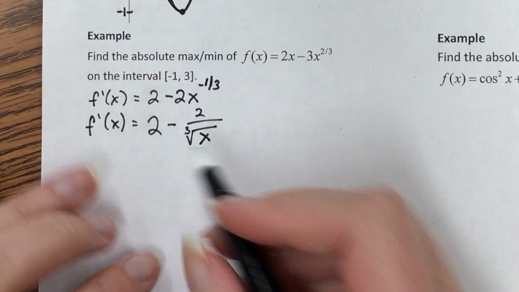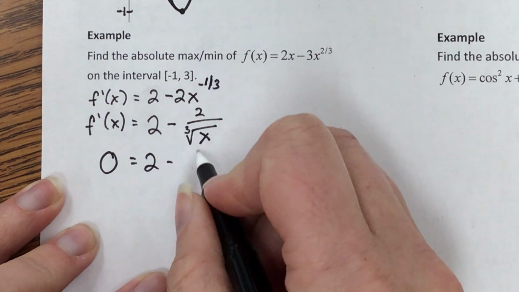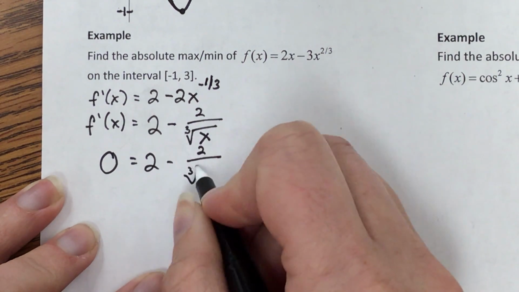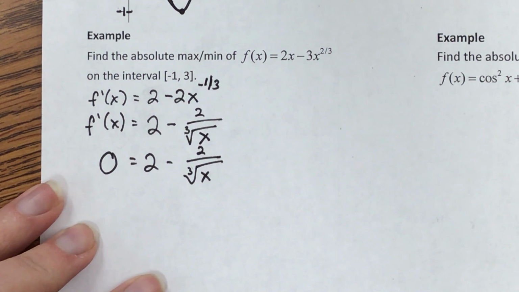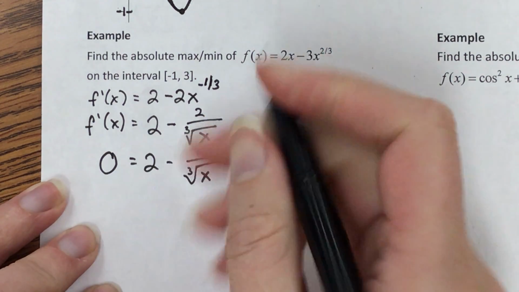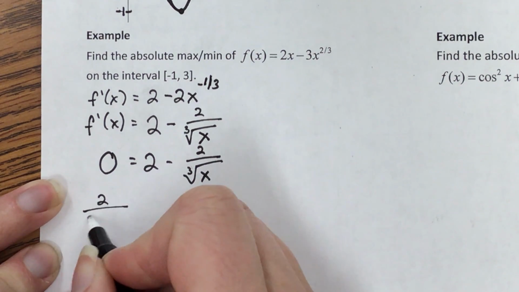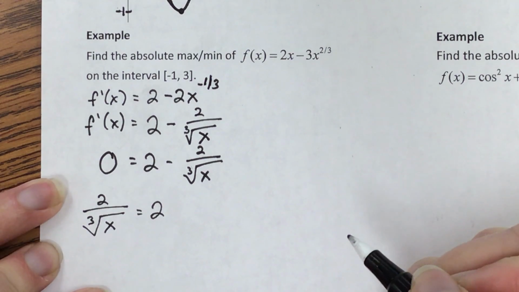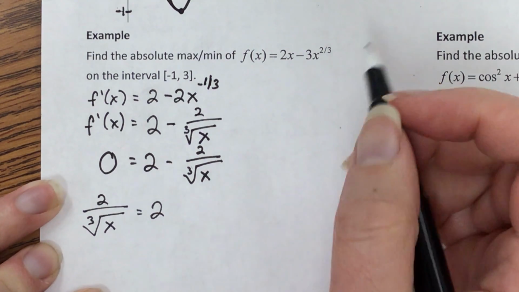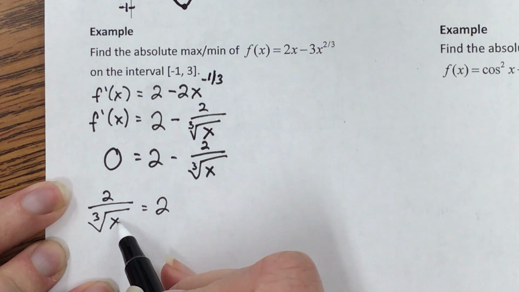Now, if you set this guy equal to 0, we can solve this to try and get x by itself. Let's do that. Let's add that fraction to both sides. So we get 2 over the cube root of x equals 2. The number that makes this true is honestly if x just equals 1.